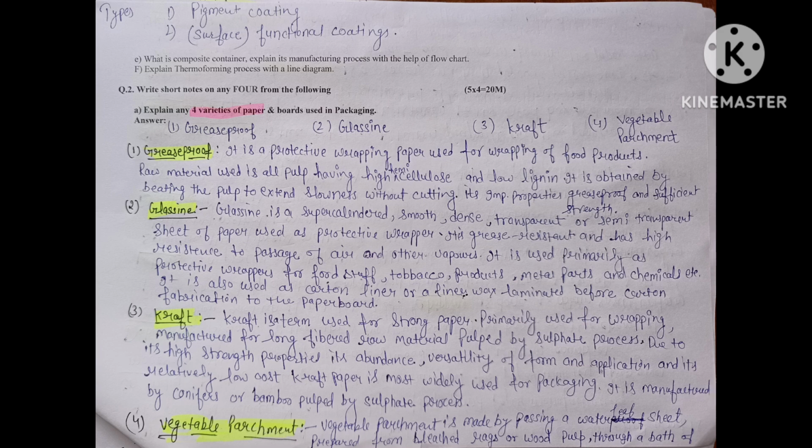Third paper type is kraft paper. Kraft is a term used for strong paper, primarily used for wrapping, manufactured from long fibered raw material pulp by the sulfate process. Due to its high strength properties, its abundance, versatility of form and application, and its relatively low cost, kraft paper is most widely used for packaging. It is manufactured from conifer or bamboo pulp by the sulfate process.